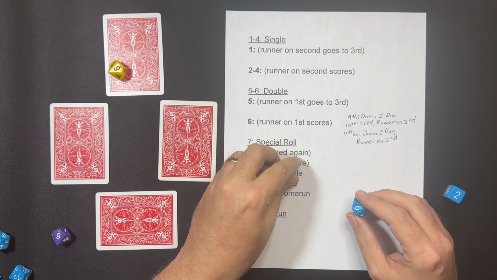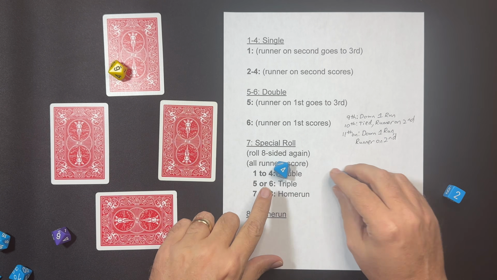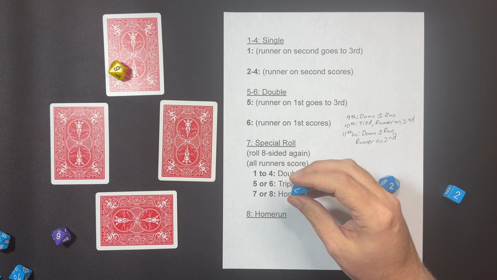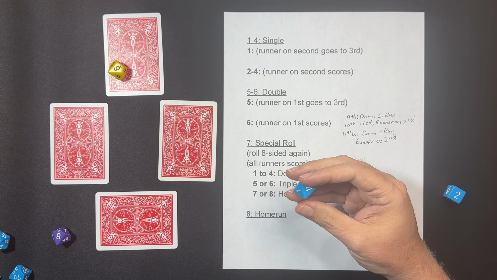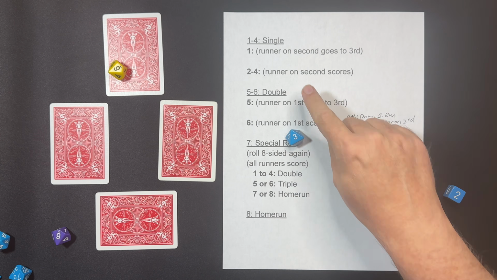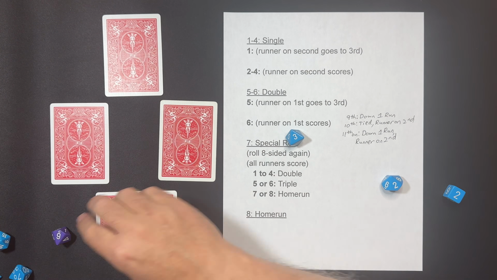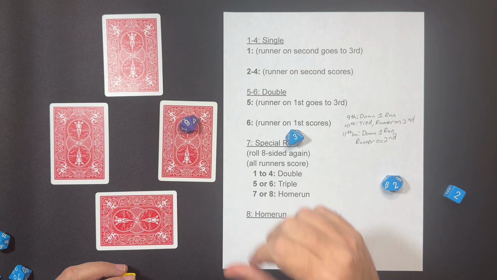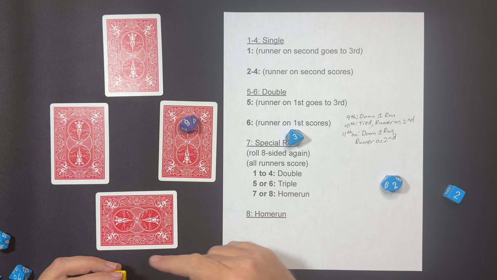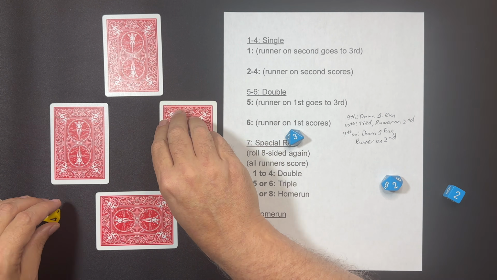I rolled a 4, and then I rolled a 2 on the 10-sided, so I've hit the ball, so I roll it, and then I get, I don't know, 3, 4, it doesn't matter. Yeah, 3. And then it says runner on second score. So this runner would score, and I would have a single. Because most of the time when you hit a single, you drive in a runner from second. Same thing with a double.